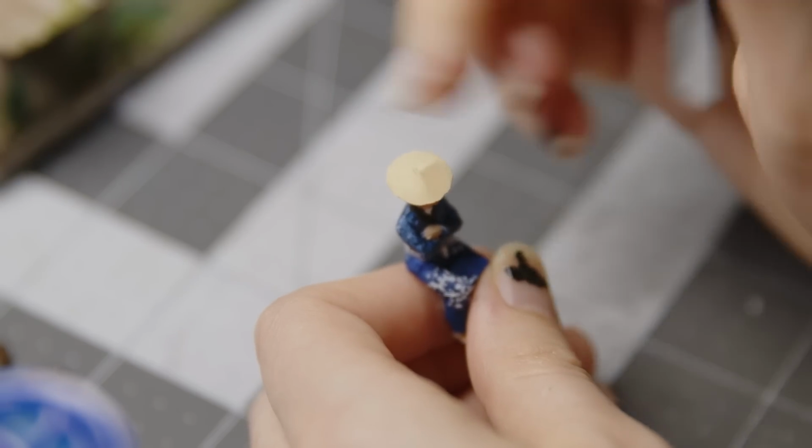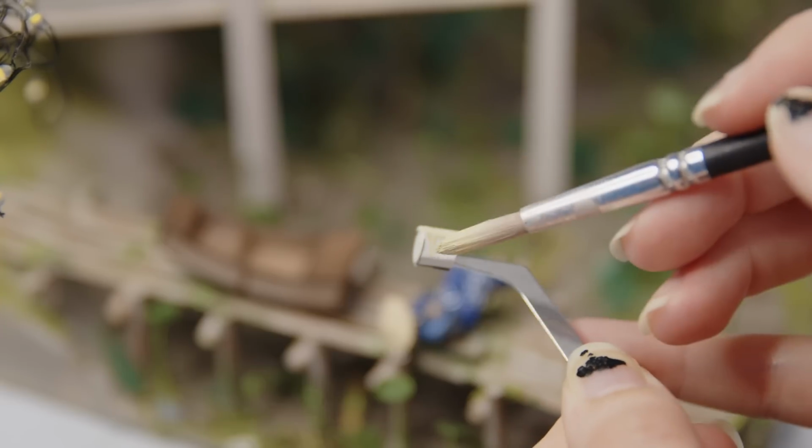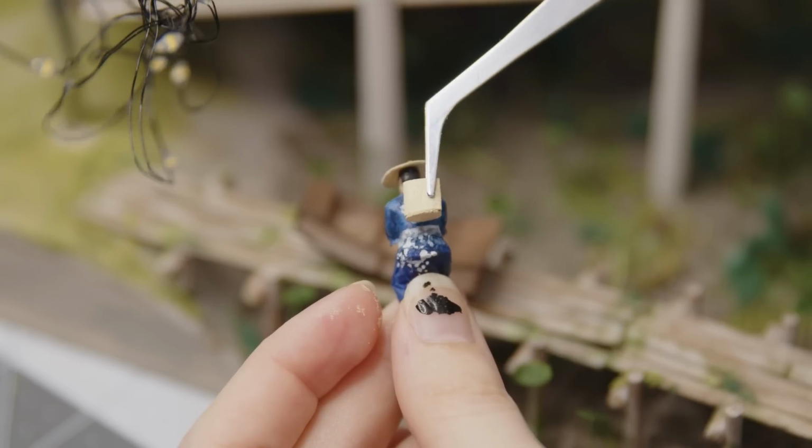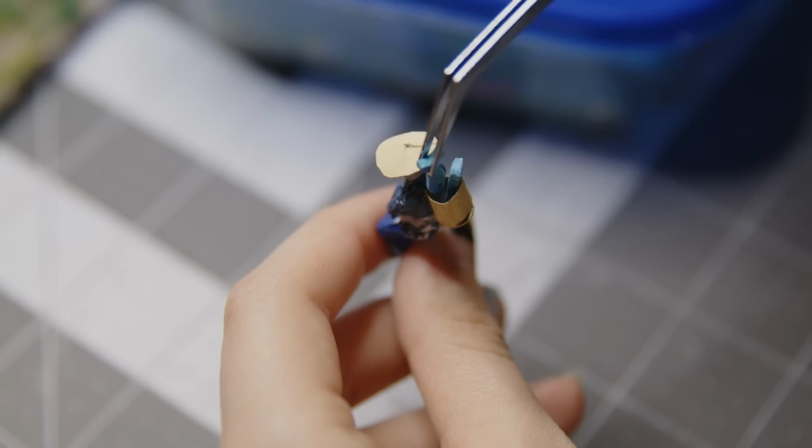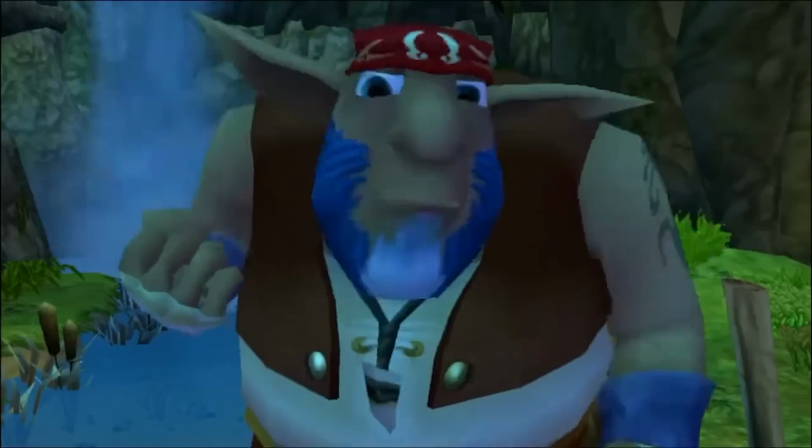I decided to make a little basket with cardstock and glued it onto his back. And finally, we could put a couple of little fish in the basket as well. He's had a good fishing day, I suppose. You think you can do better?